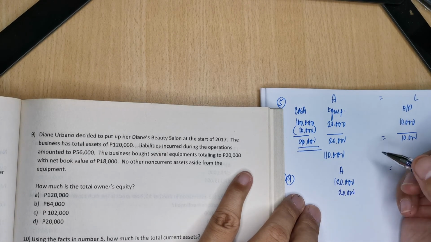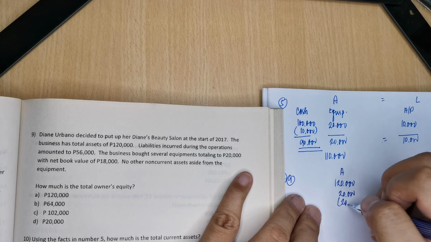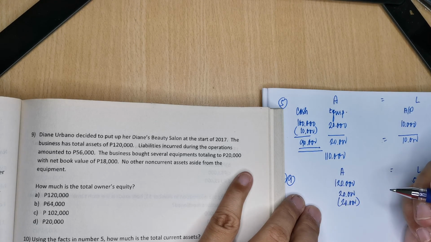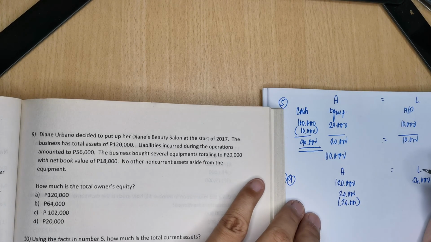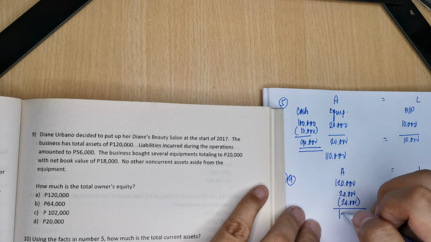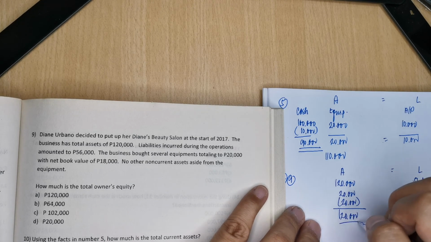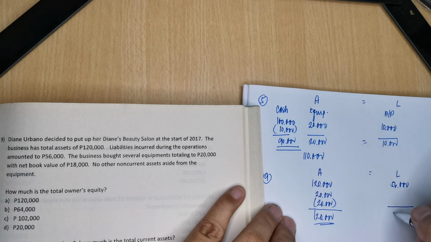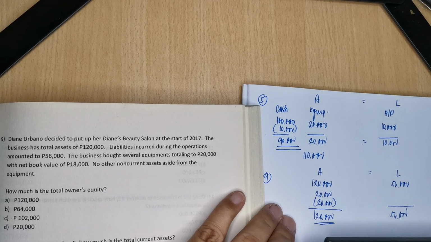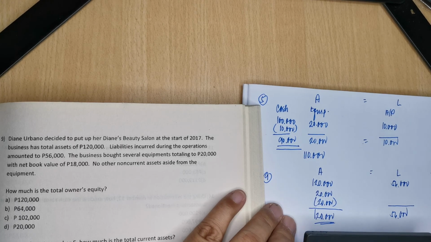And then total equity. So this is 120,000. This is 56,000. So magkano ngayon yung kanyang equity? So 120 less 56. This must have been 64.